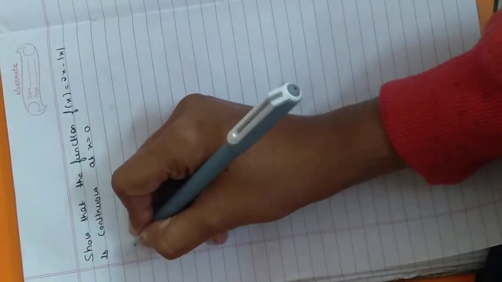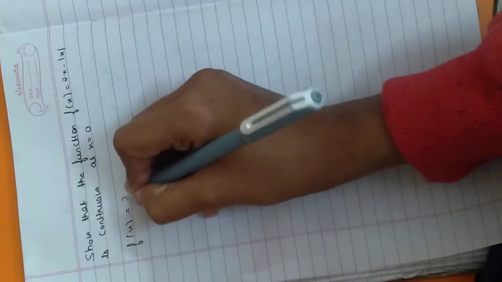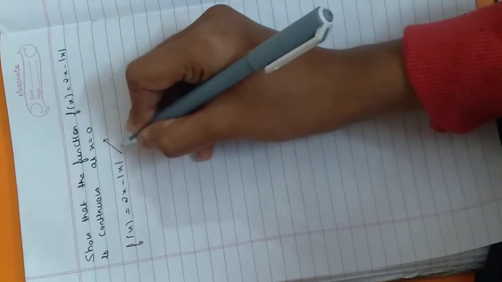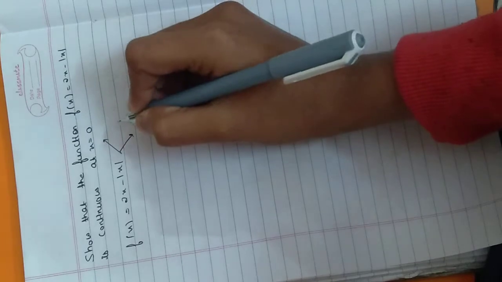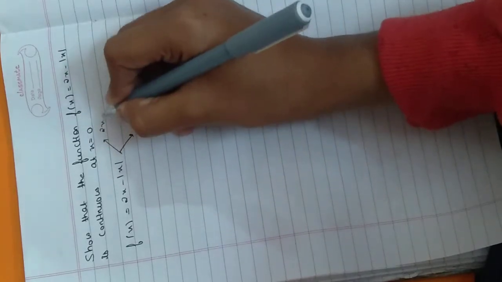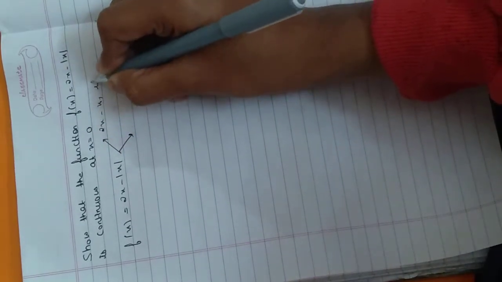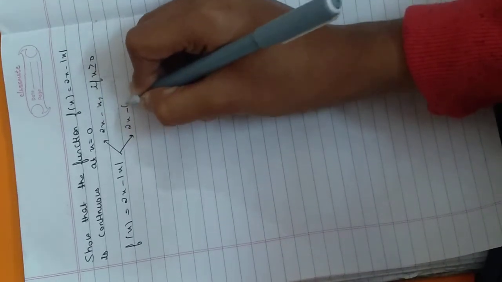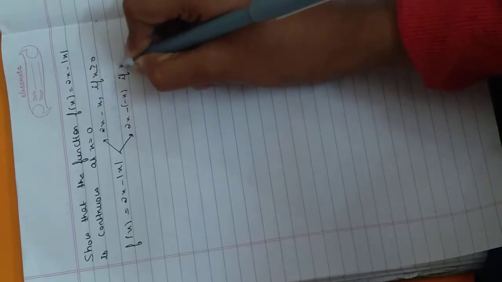Now there is a question: show that the function f of x equal to 2x minus mod x is continuous at x equal to 0. The function f of x is equal to 2x minus mod x, which means it is 2x minus x if x is greater than or equal to 0, and 2x plus x if x is less than 0.